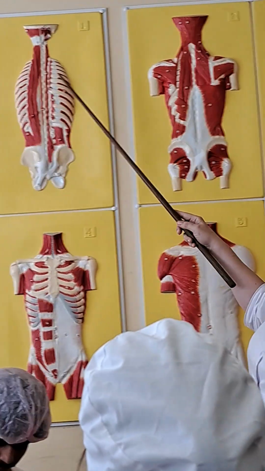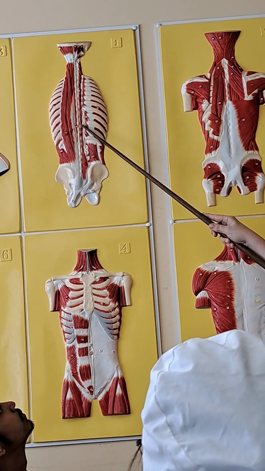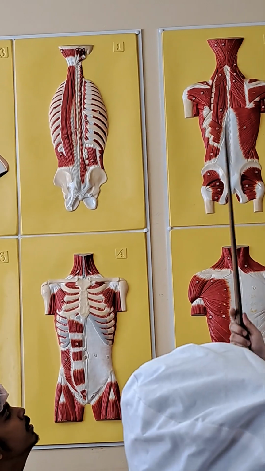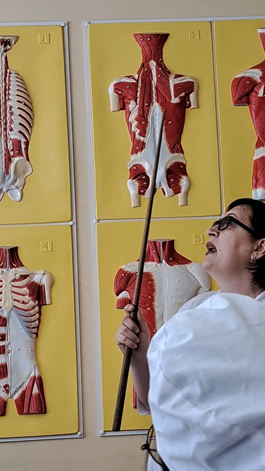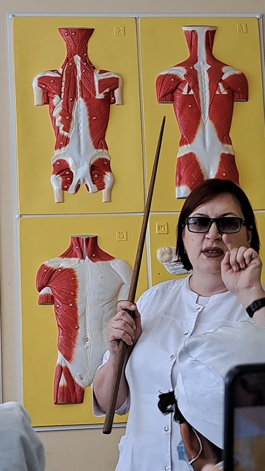And the next deep muscle is located between the spinous and transverse processes of the vertebral column, and this muscle is called the transversospinalis muscle because it is attached between the transverse and spinous processes.